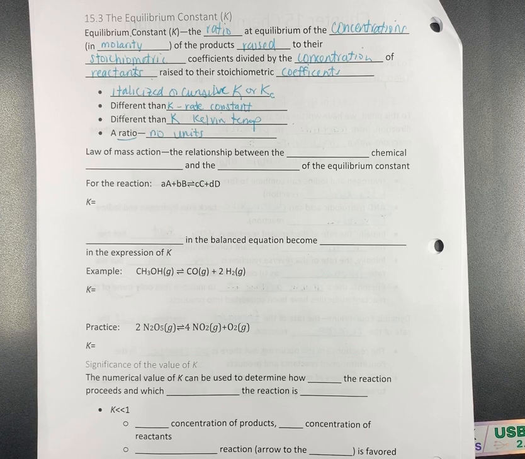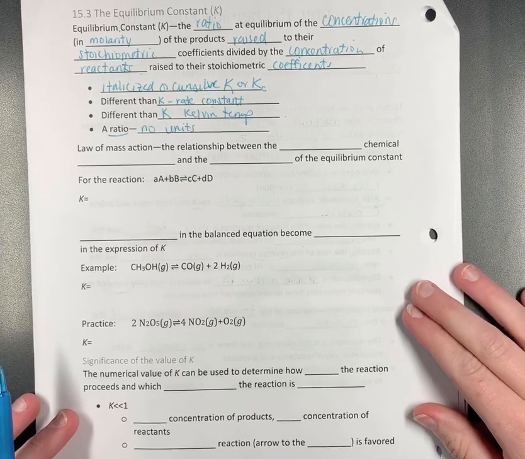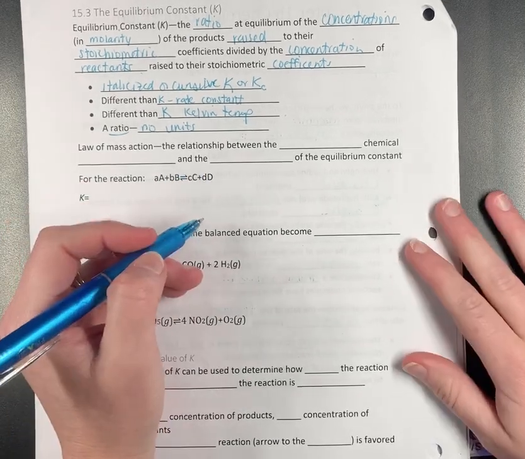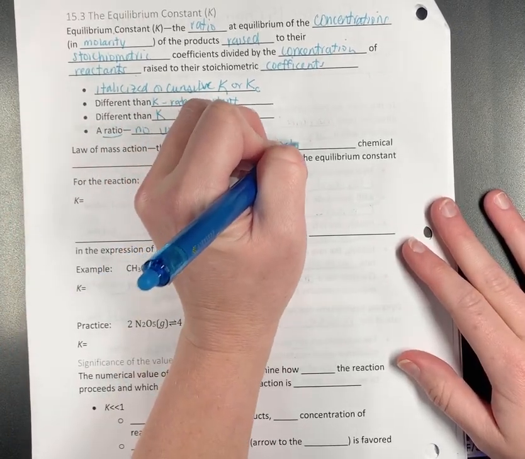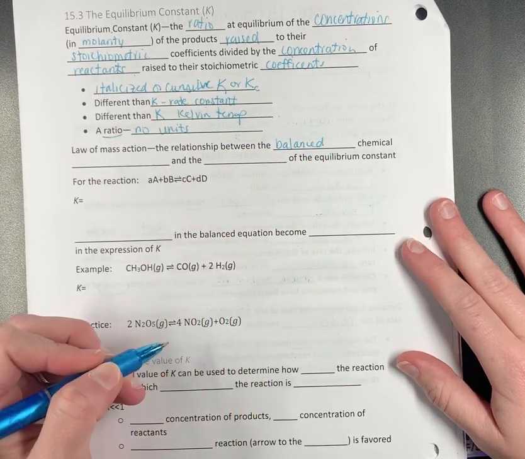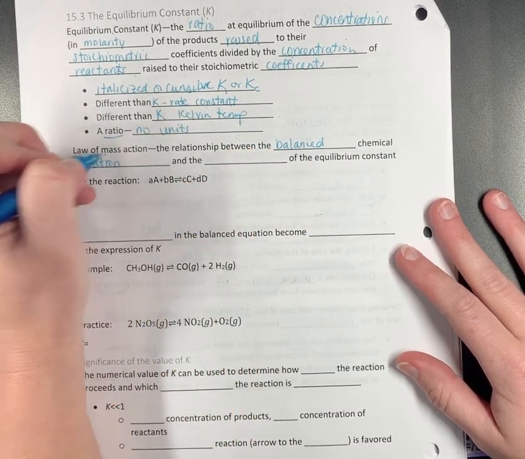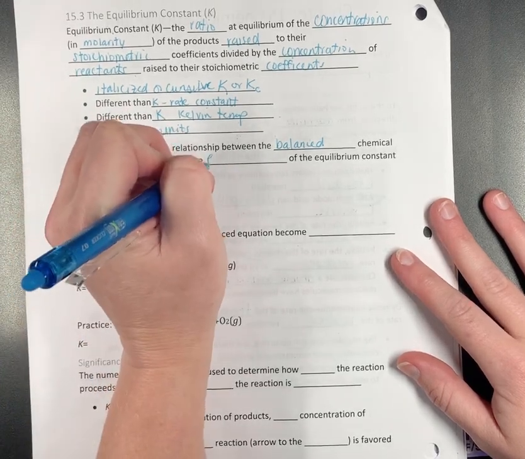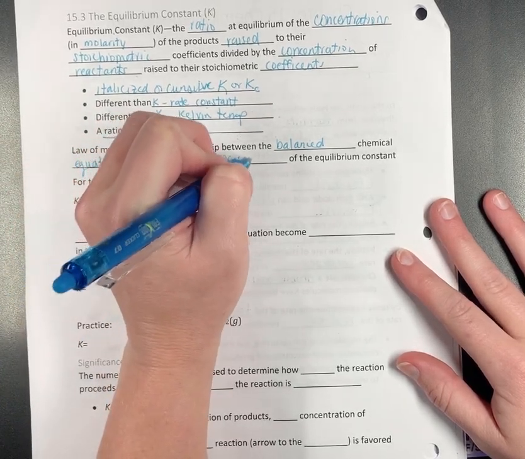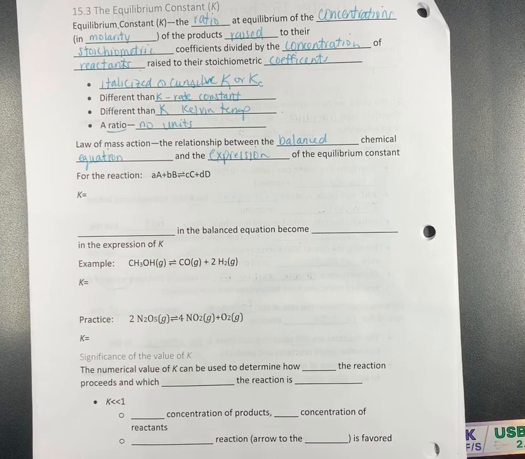Not going to happen. All right, so let's go back and talk about the law of mass action. This is in like chapter 2 of Gen Chem. You probably learned about it in middle school, maybe under a different name. It is the relationship between the balanced chemical equation and the expression of the equilibrium constant.